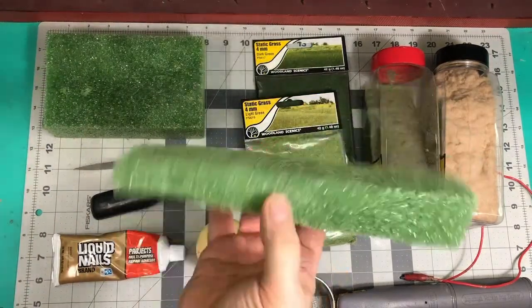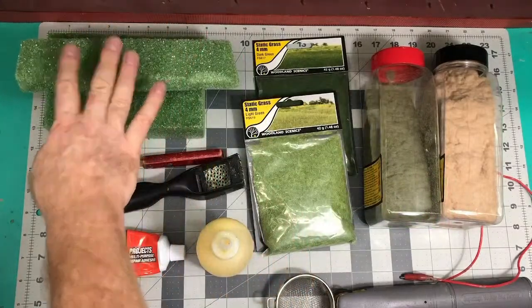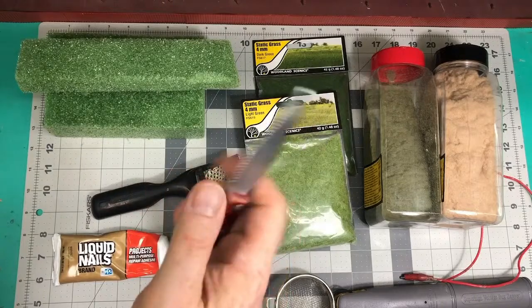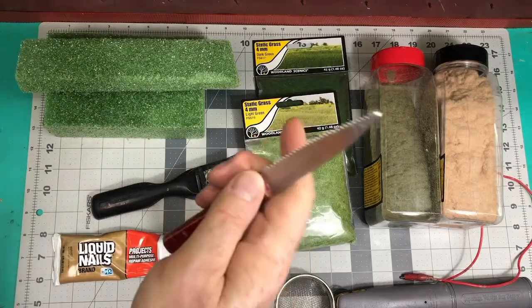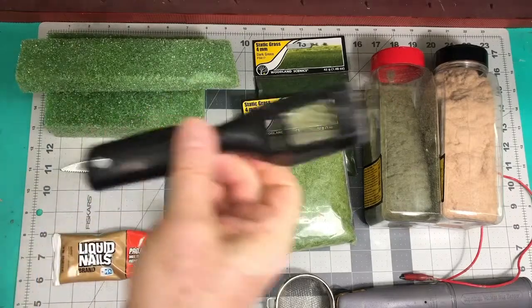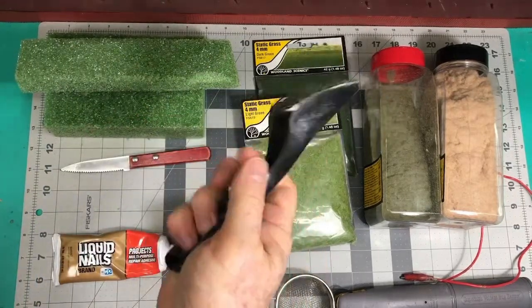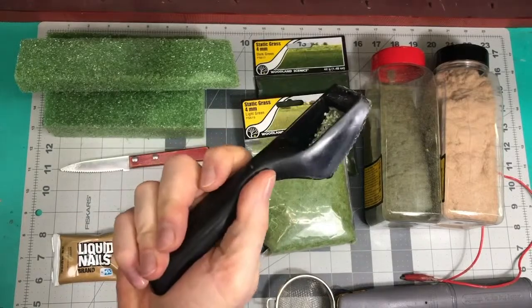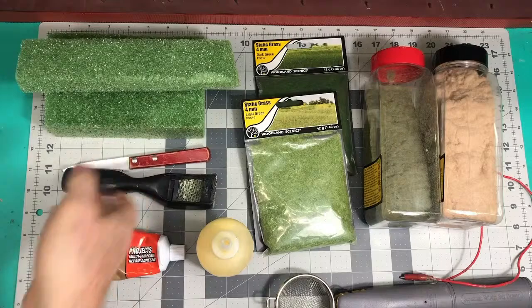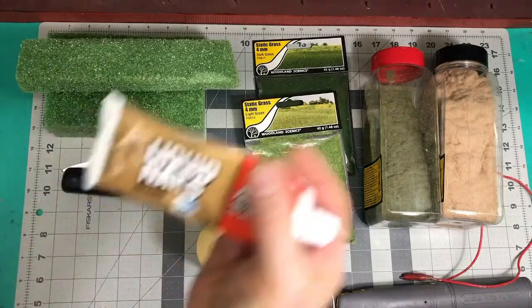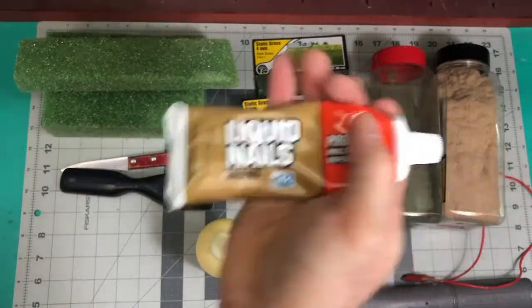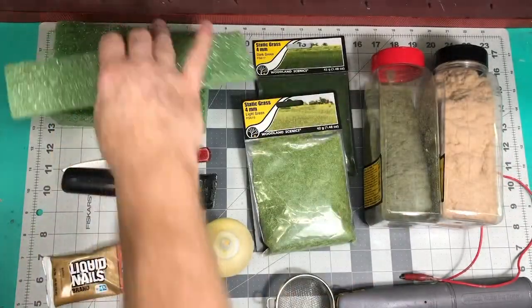Here is the florist foam we will be using. I also have an old serrated knife. It's very dull, but it works great to shape this. I then go on to a handheld rasp to give it the final form. I like how this works on it. I also use liquid nails as an adhesive to attach the pieces to each other and to my layout.